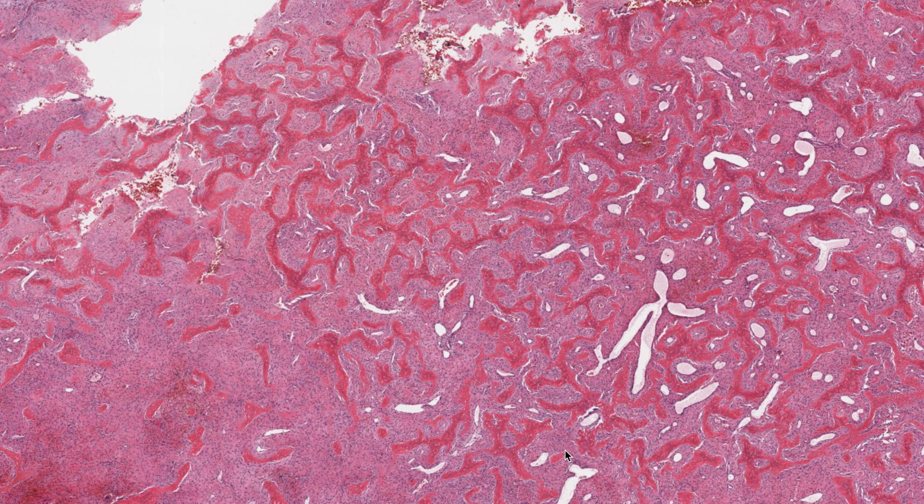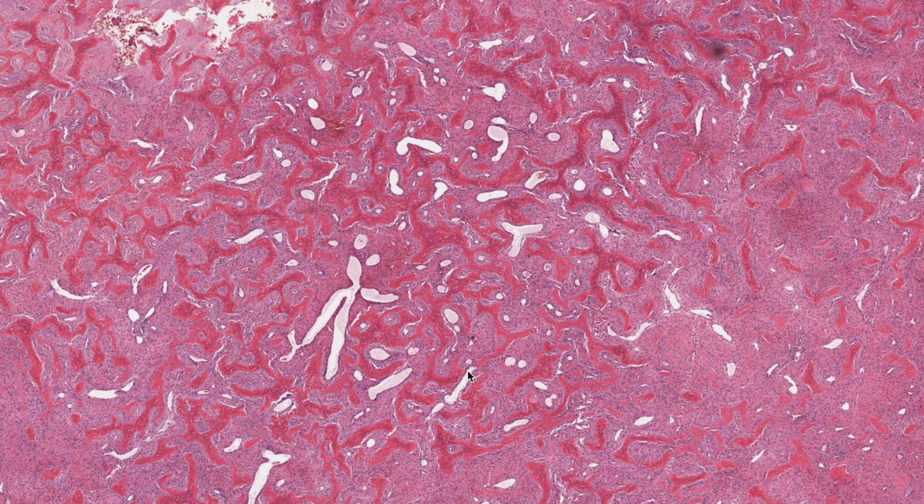Today, inshallah, I'm going to present you in a few minutes fibrous dysplasia. Fibrous dysplasia is a developmental lesion, and by definition, it's not a tumor, so it is a developmental lesion.